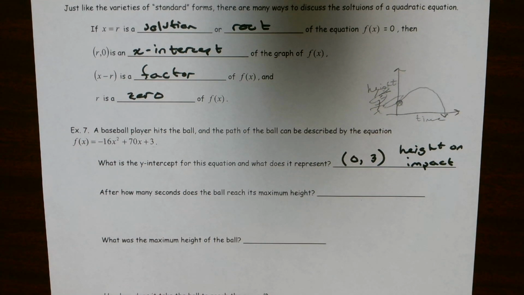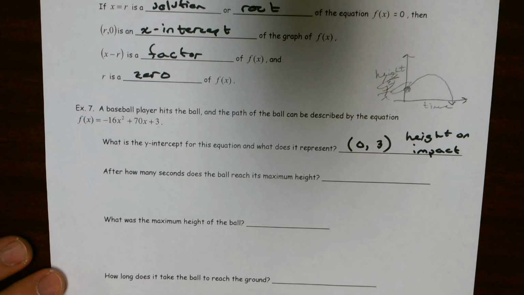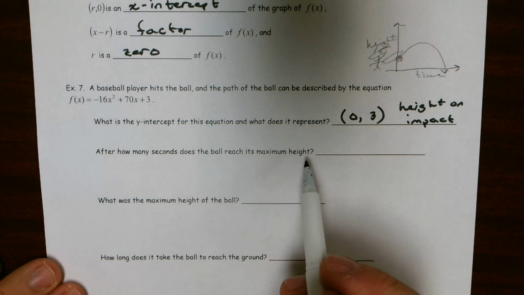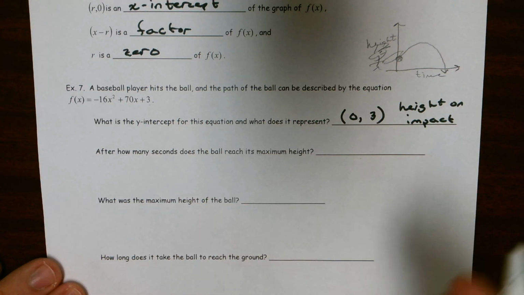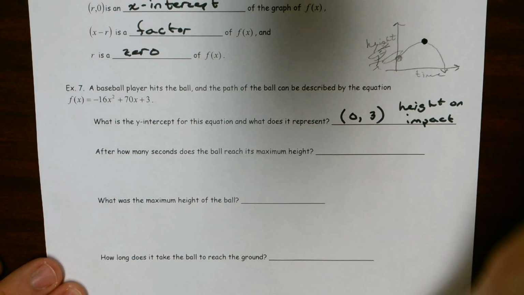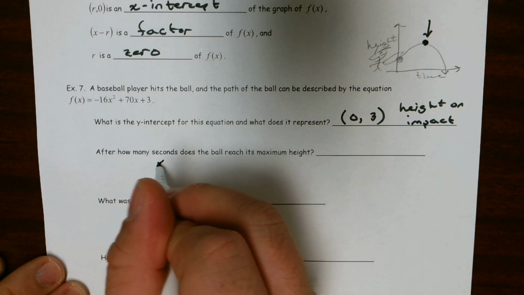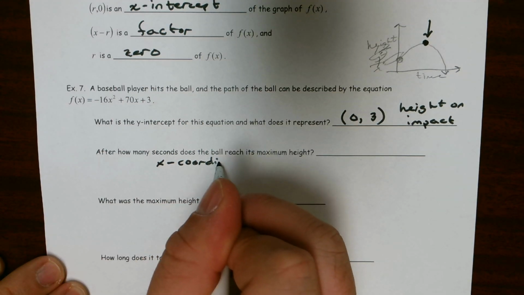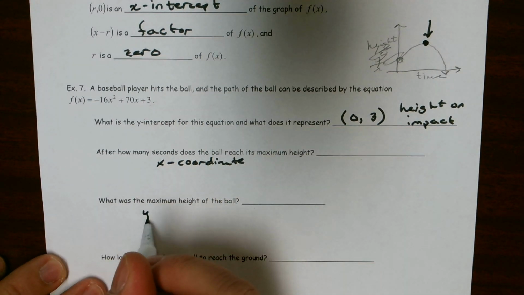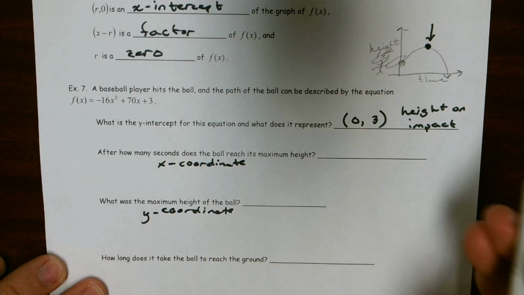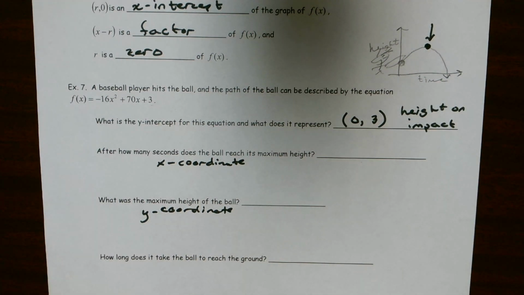Okay, so we're being asked how many seconds does it take for the ball to reach its maximum height. And then we're being asked the next question, what is the maximum height? So basically we're being asked, what is this coordinate right here? How many seconds? Time? That'll be the x coordinate. And what is the maximum height? That'll be the y coordinate. We just need to figure out what this is. And to do that, you're going to need a calculator.